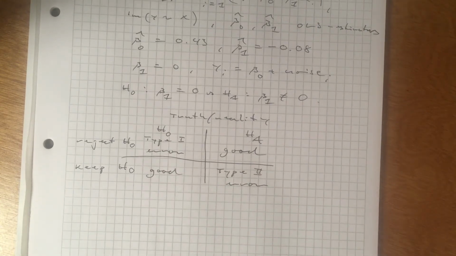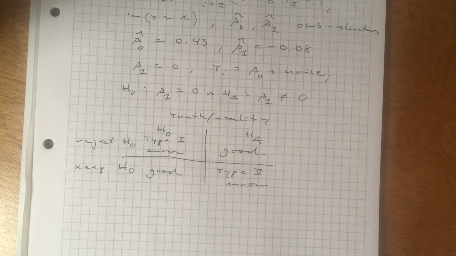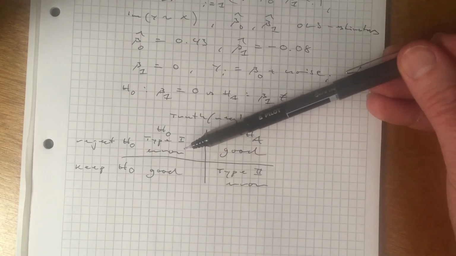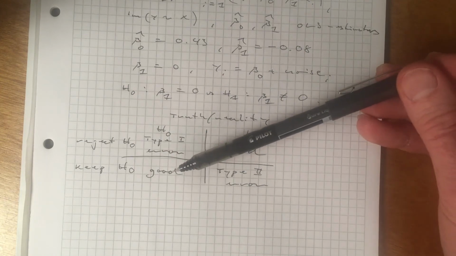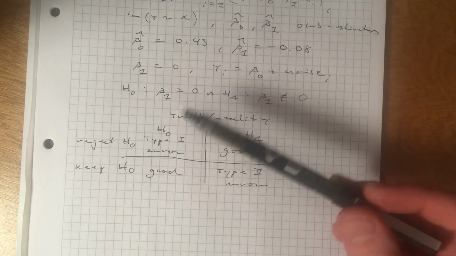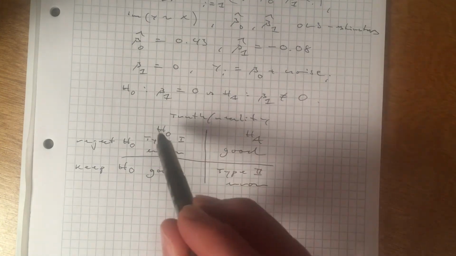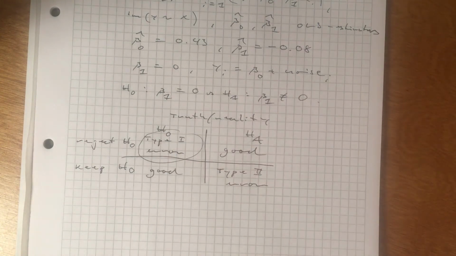So of course, what we would ultimately want to do is to control the probabilities of committing these two errors. So we would like to minimize the probability of being either here or here, and maximize the probability of being either here or here. Well, that is not possible. We can only control one of the error probabilities, and the common thing to do is to control the probability of committing a type 1 error.